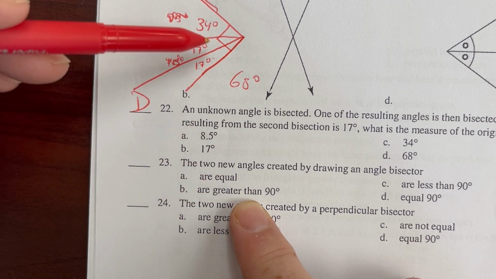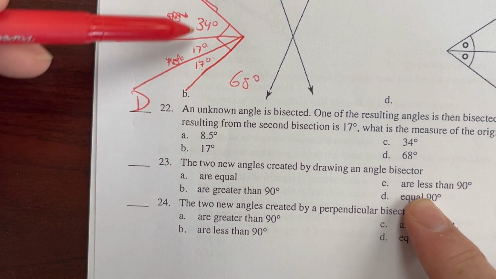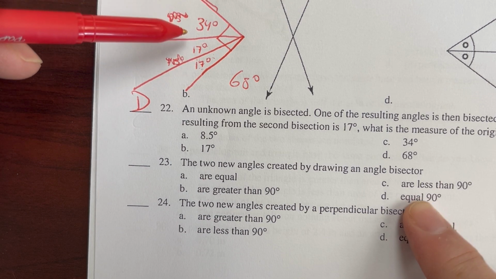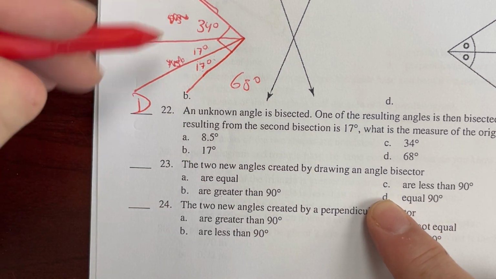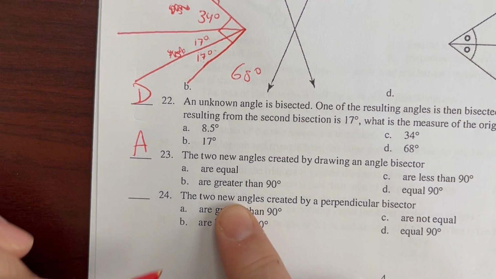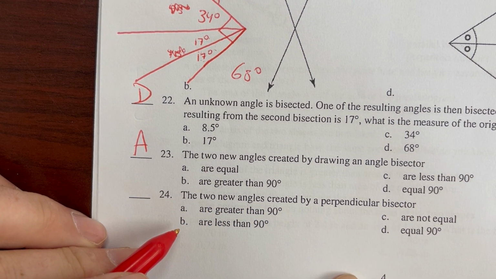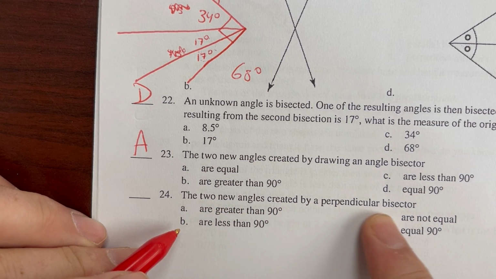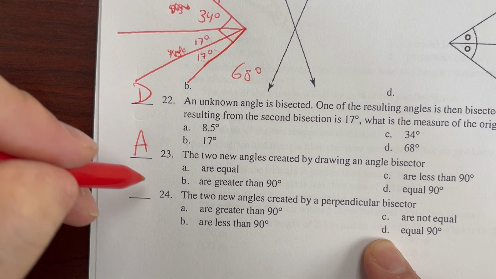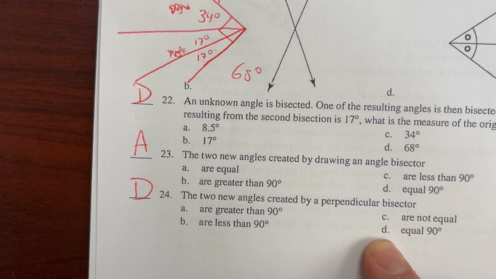The two new angles created by drawing an angle bisector are equal, correct; are greater than 90, no, these ones aren't at all; are less than 90, well it was this time, but it doesn't have to be; equal 90, no. So A, they are equal. The two new angles created by a perpendicular bisector, so it's perpendicular, equal 90. D.